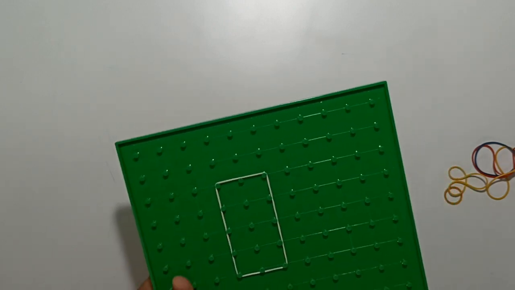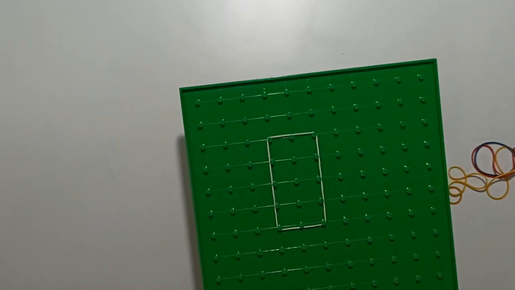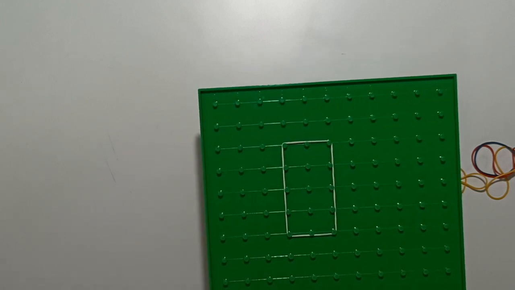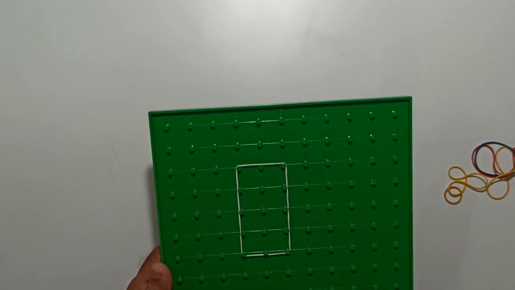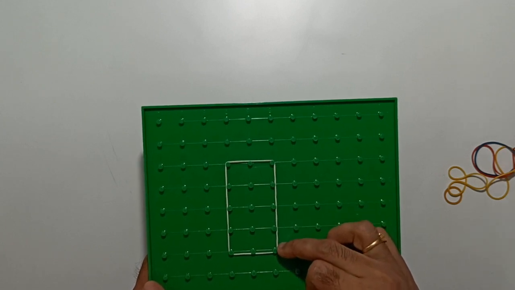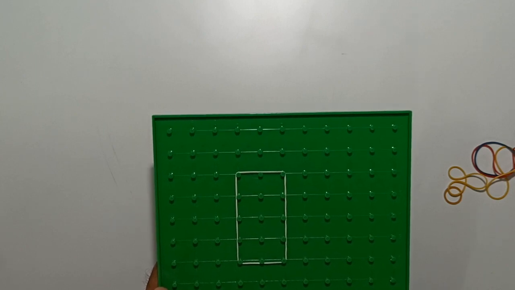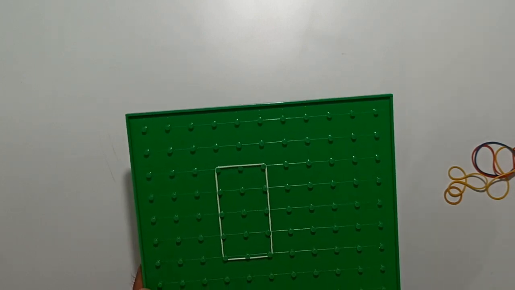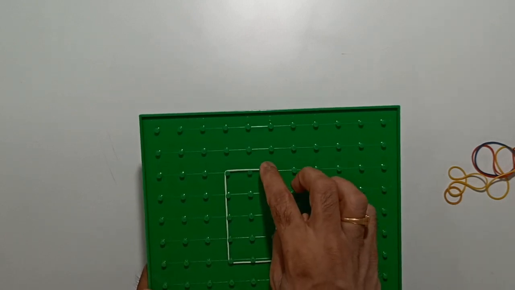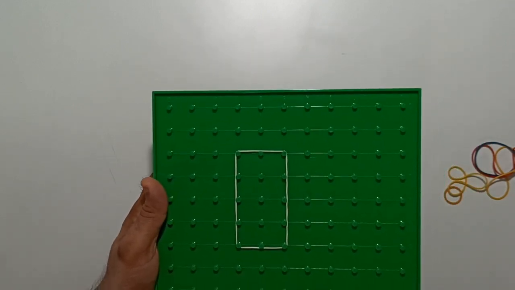Okay. Now, where do we apply perimeter? Where do we apply area of a shape? Why do we need to learn about area of a shape? So let's say that you want to paint a wall of your house, right? And let's say the wall has a length of, let's say, 5 meters, and it has a width of 4 meters, right? It has a height of 5 meters and width of 4 meters. And you want to find out how much paint you need to buy.